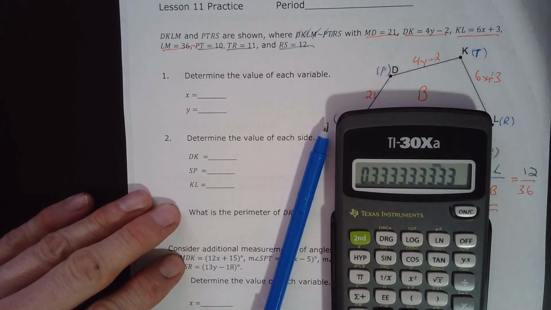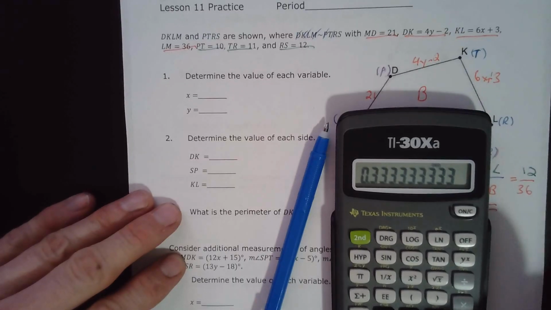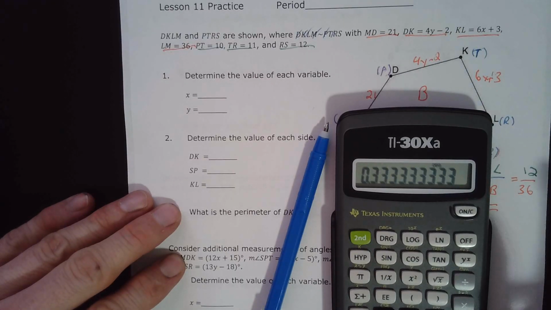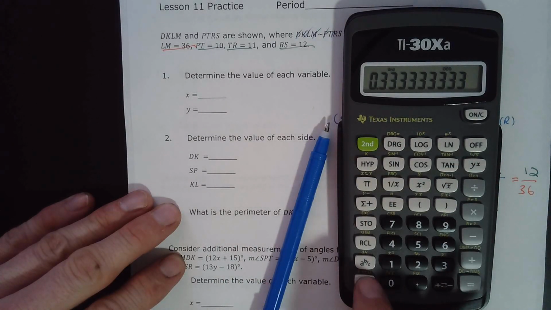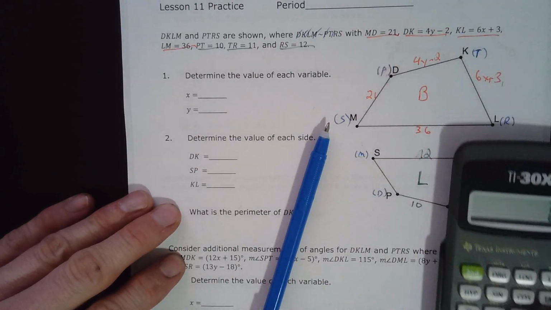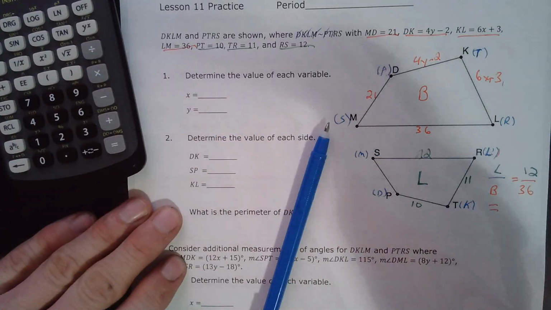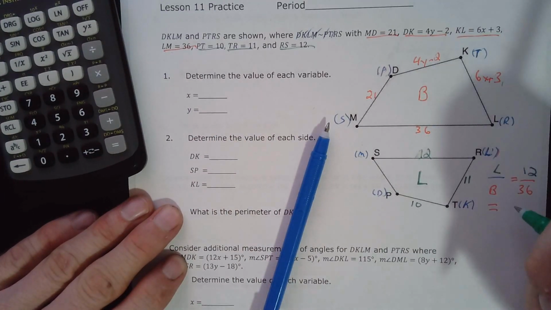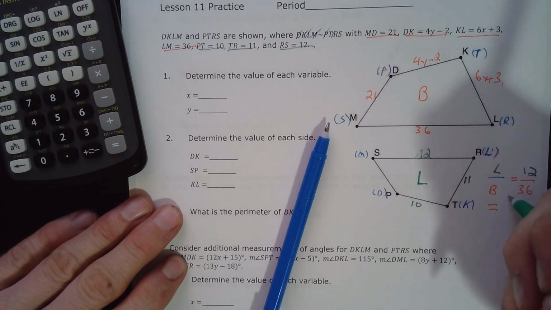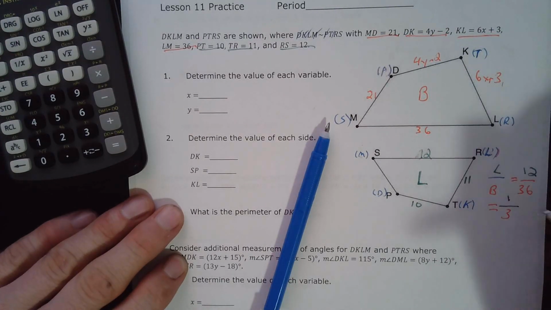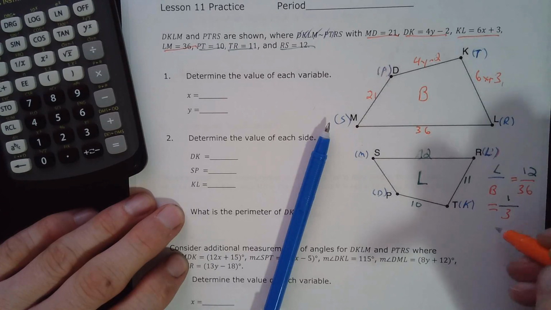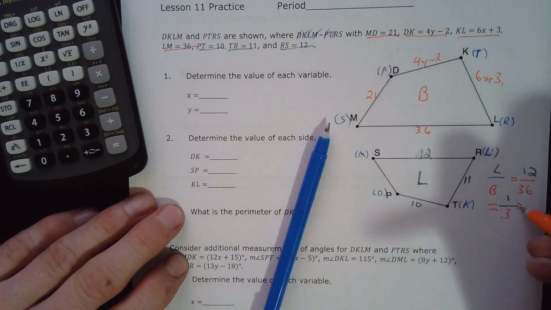Let's do that real quick. That's 0.3333 repeating, and if you don't recognize the fraction right away, that's a third. So that's 1 to 3. Or if I wanted my inverse, this is my shrink.